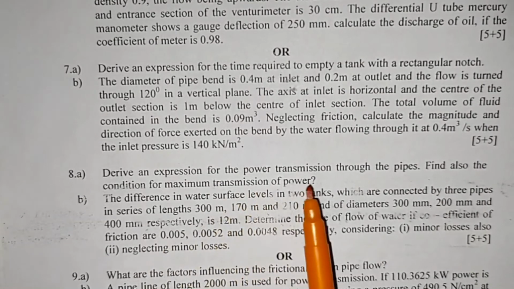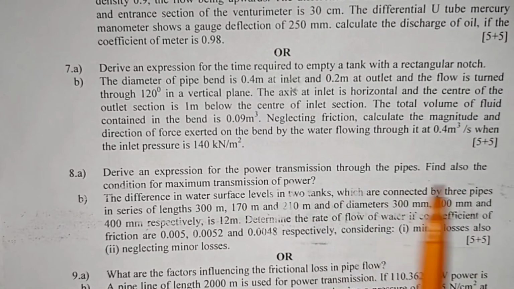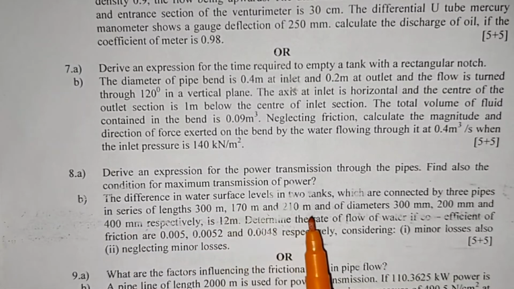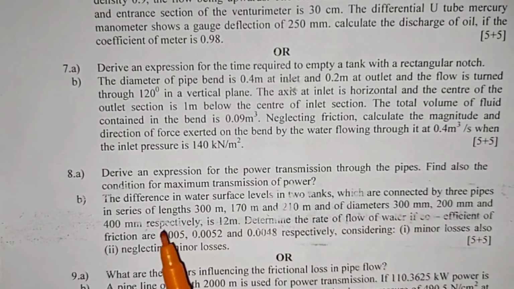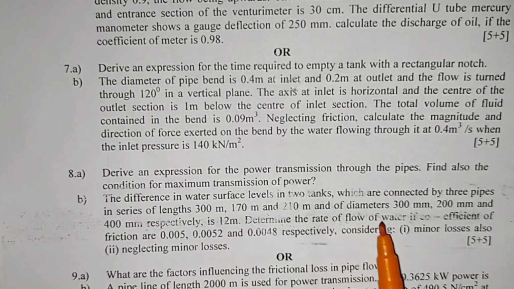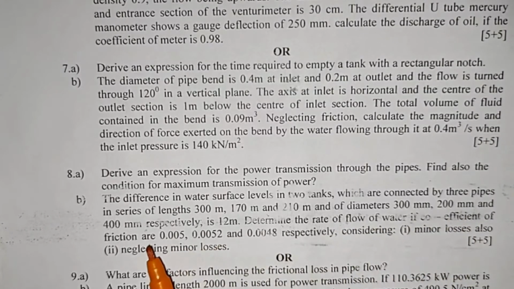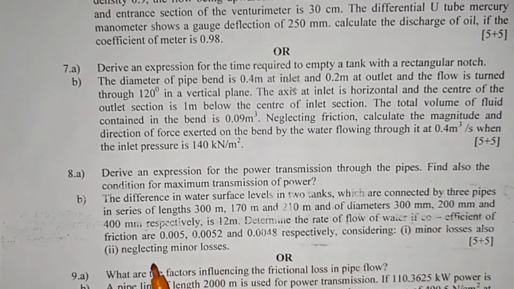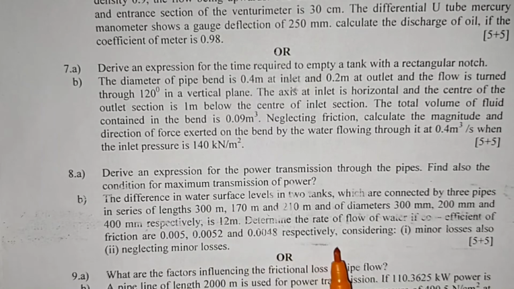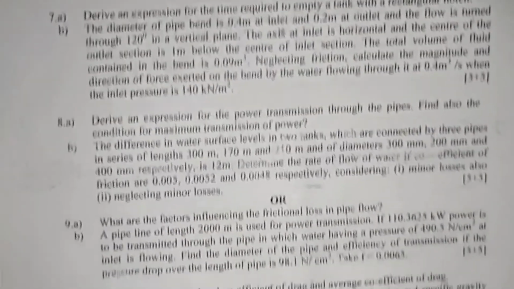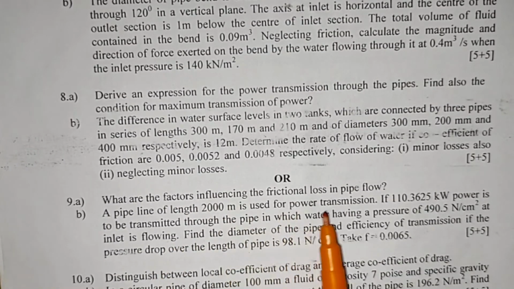Derive an expression for the power transmission through the pipes. Find also the condition for maximum transmission of power. The difference in water surface levels in two tanks which are connected by three pipes in series of lengths 300 meter, 170 meter and 210 meter and of diameters 300 mm, 200 mm and 400 mm respectively is 12 meter. Determine the rate of flow of water if coefficient of friction are 0.005, 0.0052 and 0.0048 respectively, considering minor losses, also neglecting minor losses. What are the factors influencing the frictional loss in pipe flow?